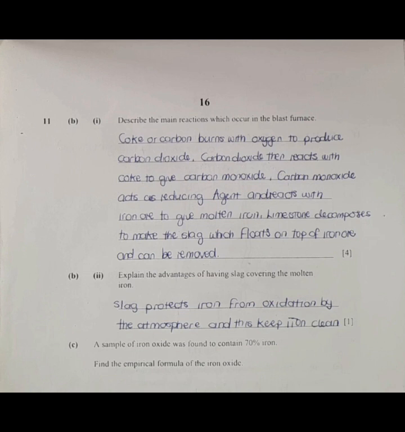So first we have coke or carbon burning with oxygen to produce carbon dioxide. And that carbon dioxide is going to react with coke to give carbon monoxide. Carbon monoxide is going to act as a reducing agent and reacts with iron ore to give molten iron. Limestone decomposes to make the sludge which floats on top of the molten iron and can be removed.